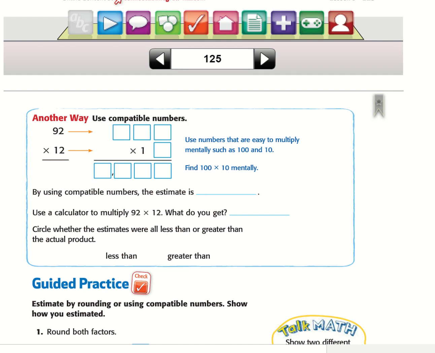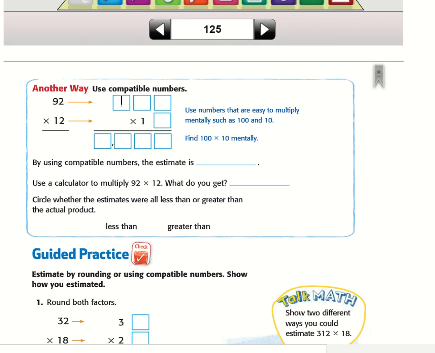Those are powers of 10, and we've been working with powers of 10. So if I say this is about 100, and this is about 10, then I can find 100 times 10 mentally, because 1 times 0 is 0, 1 times 0 is 0, 1 times 1 is 1. So by using compatible numbers, the estimate is 1,000.